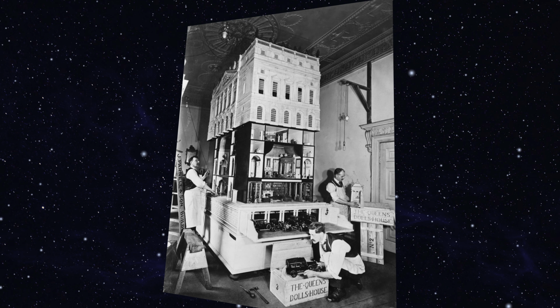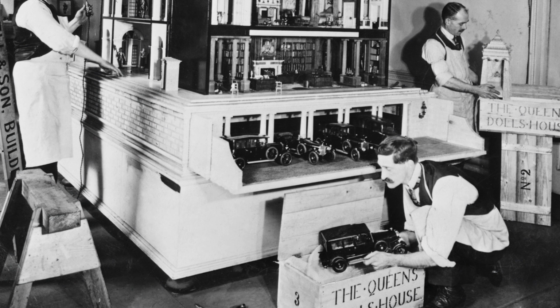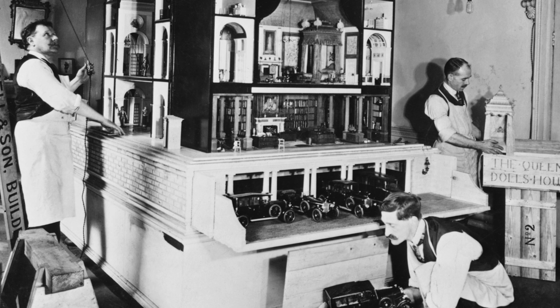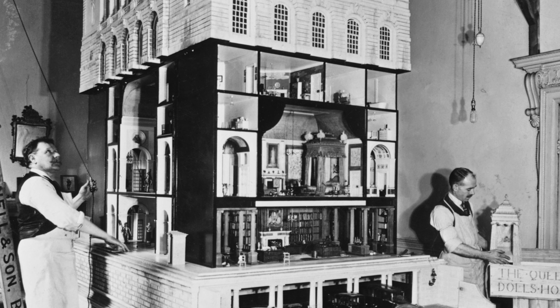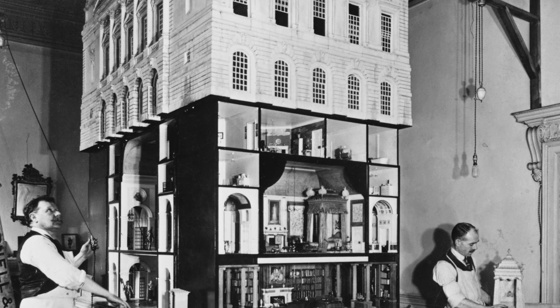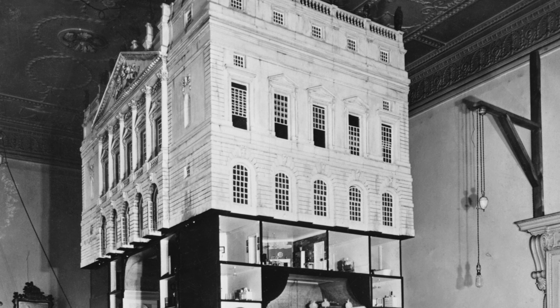Queen Mary's magnificent dollhouse reveals an impressive level of detail for its time, having been designed by the renowned architect Edwin Lutyens. In 1923, technicians organized the transport of this masterpiece to Windsor Castle, ensuring the safety of its working miniatures.